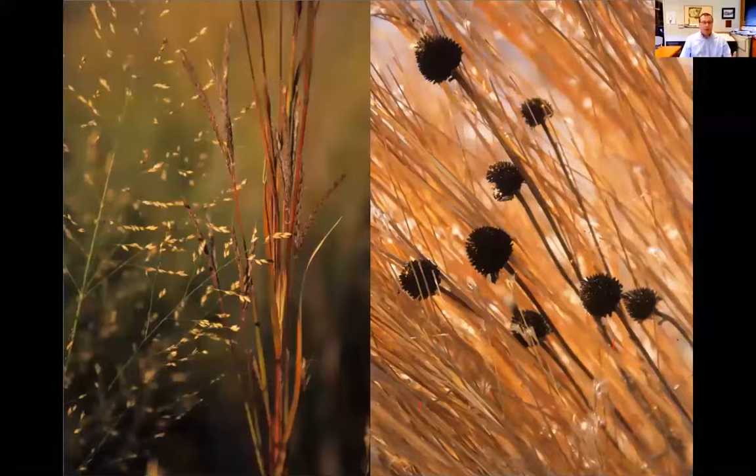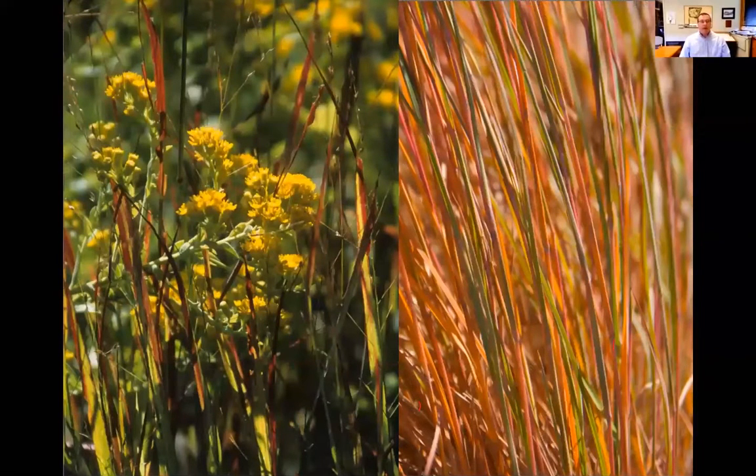Other examples are the stiff uprightness of big bluestem there, the red foliage with the airy seed heads of switchgrass. On the right here is little bluestem again with some pale purple coneflower seed heads. Really pop out and look good with the backdrop of that native grass. On the left here is a rigid goldenrod with a red leaf switchgrass called Cheyenne Sky. On the right is the multicolored little bluestem as it's transitioning to its fall color.